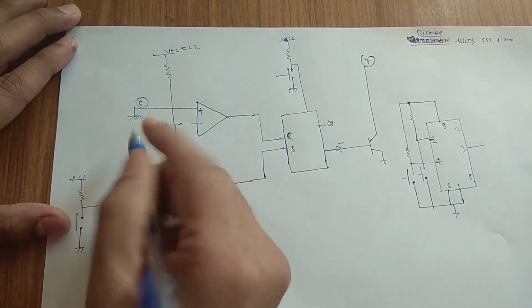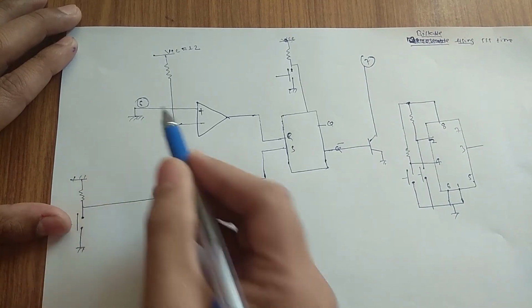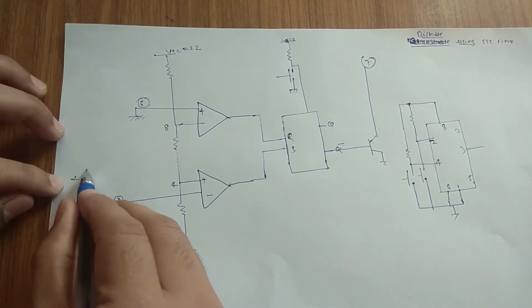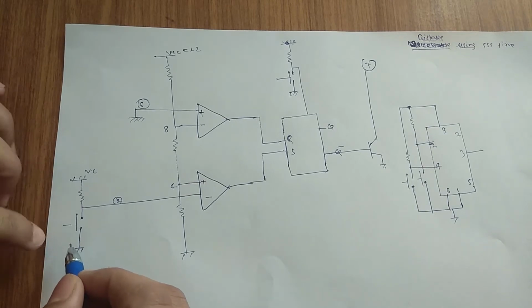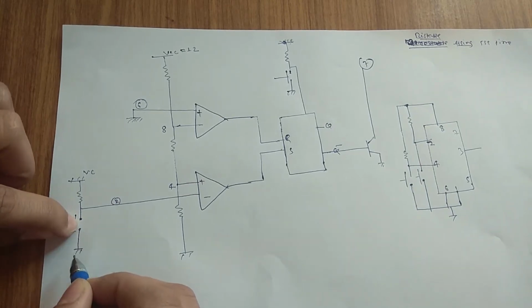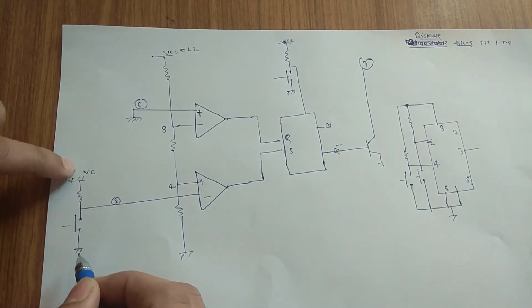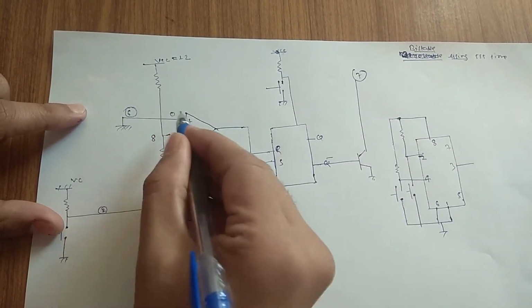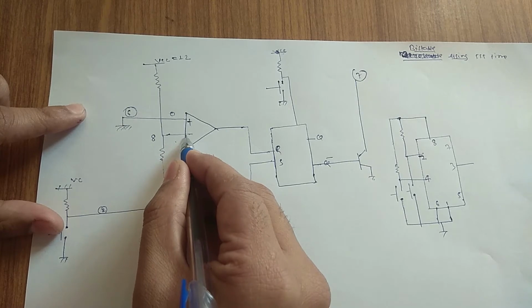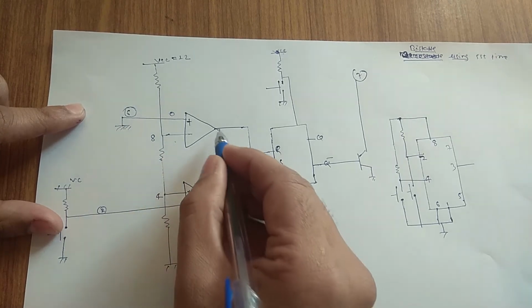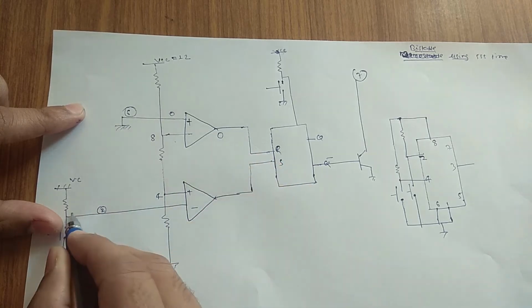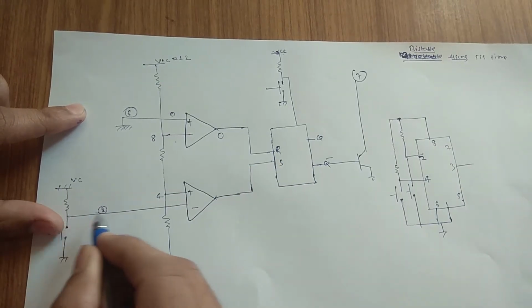Now terminal 6 is grounded and terminal 2 is provided with VCC. This is your switch. Once you press it, it will go to ground. So initially it is going to VCC. Now if you want to learn the operation from here, now it is ground, this is 0 volt, this is 8 volt. Inverting terminal voltage is more, that's why it will go to minus Vset, means here you are going to get 0. Here also it is plus VCC.